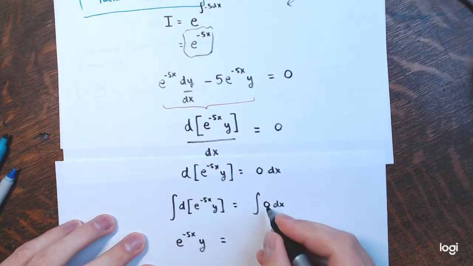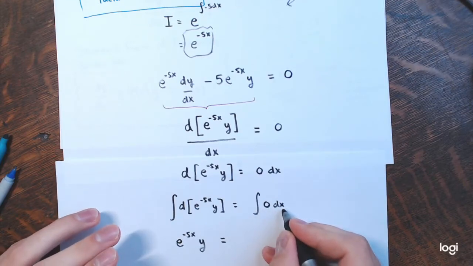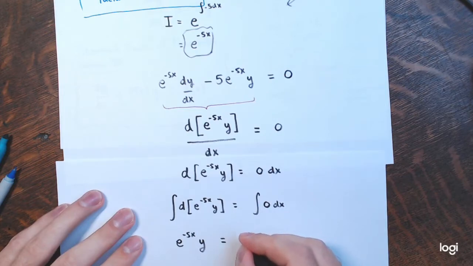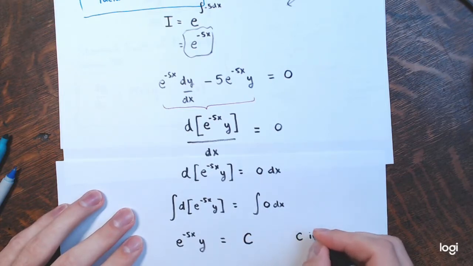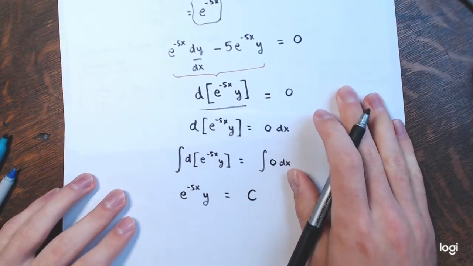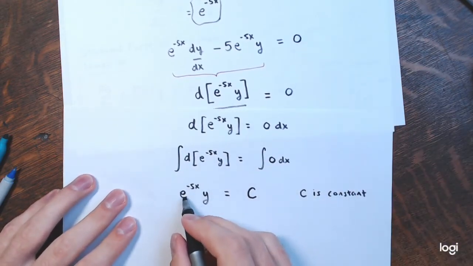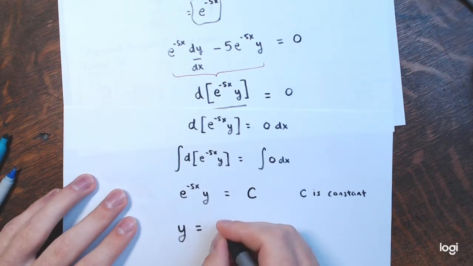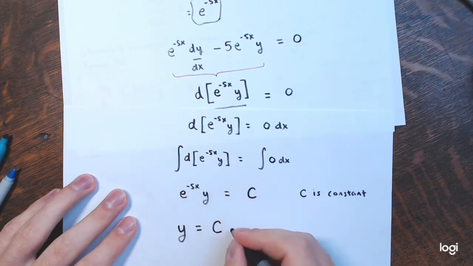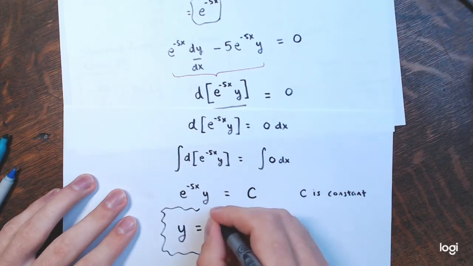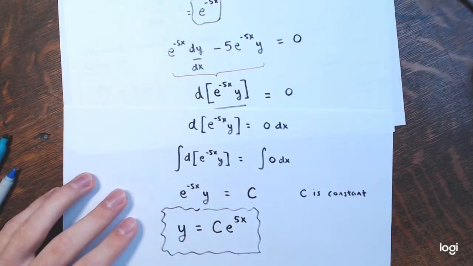And then the antiderivative of 0 with respect to x is just a constant. So I'll say c, where c is a constant. And then we can solve for y. In order to do that, I would just multiply by e to the 5x, and we get y equals some constant c times e to the positive 5x. And there you go. There's the general solution written explicitly, solved for y of this differential equation.